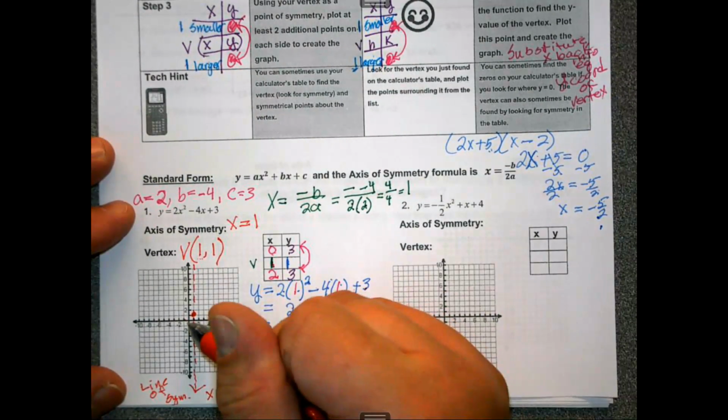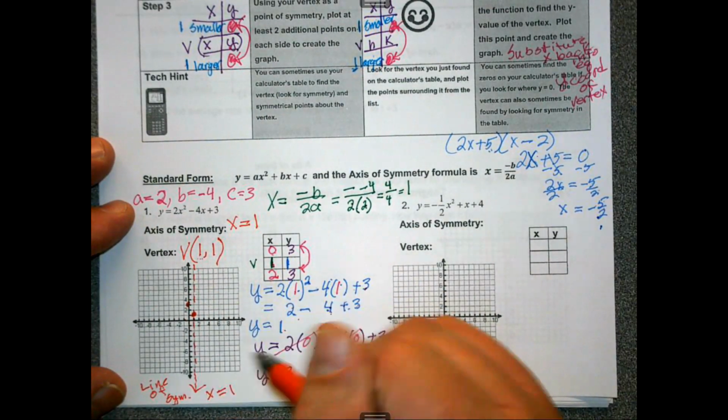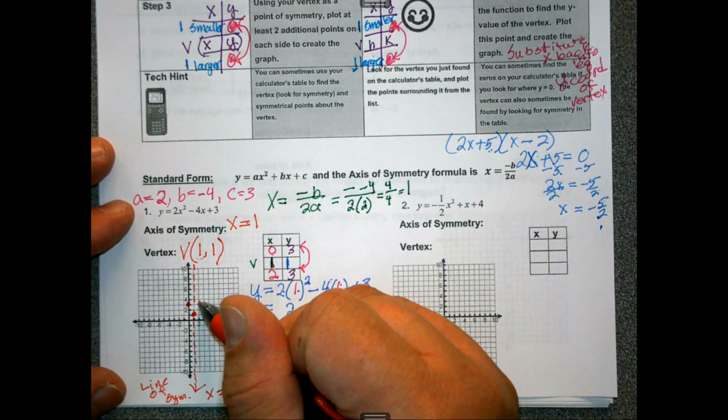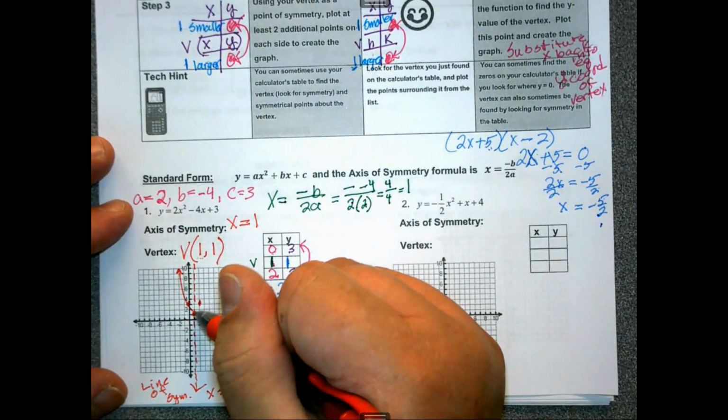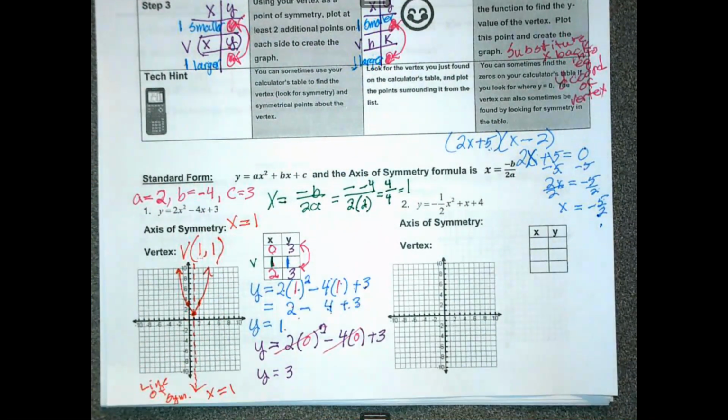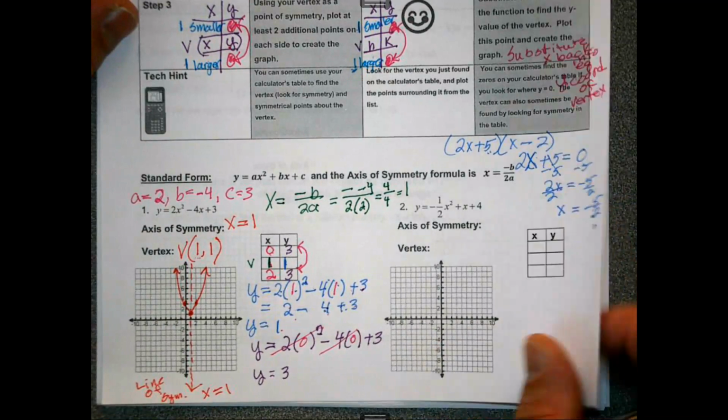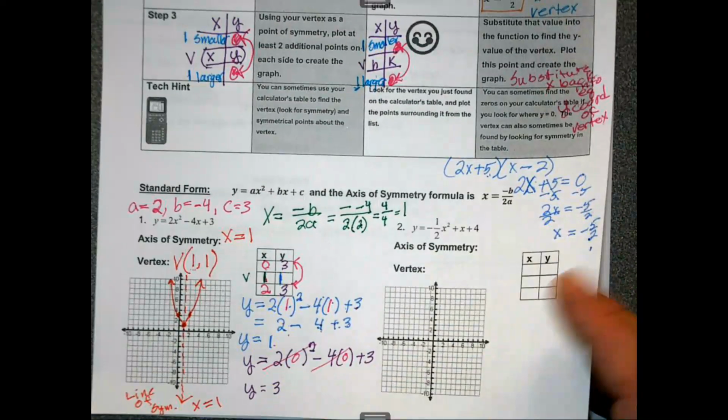Now I can plot those, 0, 3 and 2, 3. And here's my parabola. And there I graphed my parabola algebraically, 100% algebraically. Don't you feel good that you didn't use a calculator and your brain did all of that? No. Doesn't help that much. Vertex form is pretty easy.